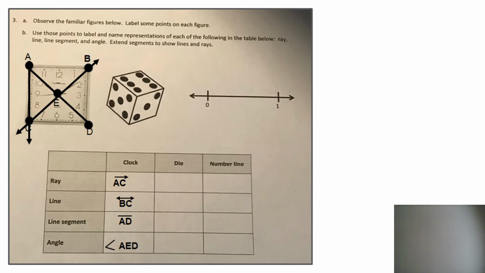My angle is, see the symbol, AED. Now that is wrong because that's a line. So it must be AEC, but I can't change this now in the video. But that should be a C.